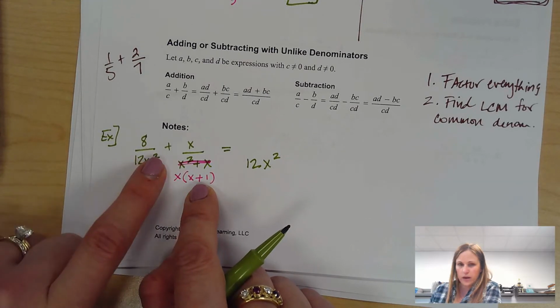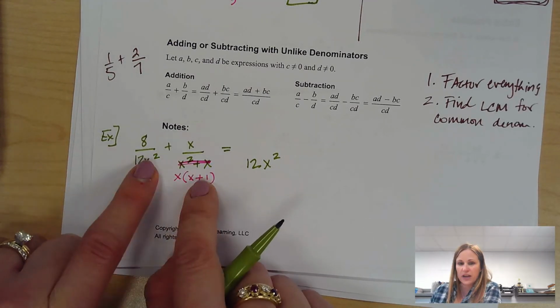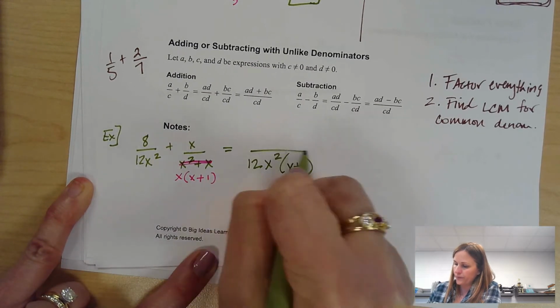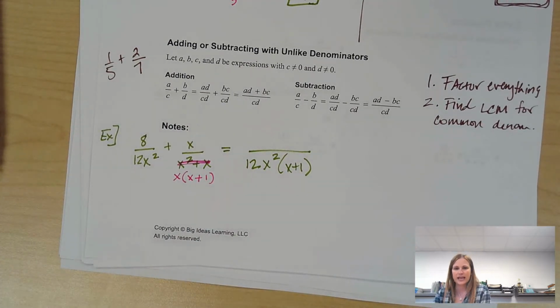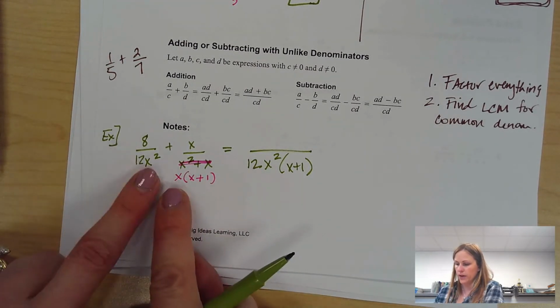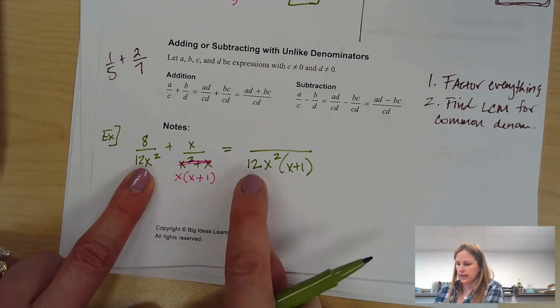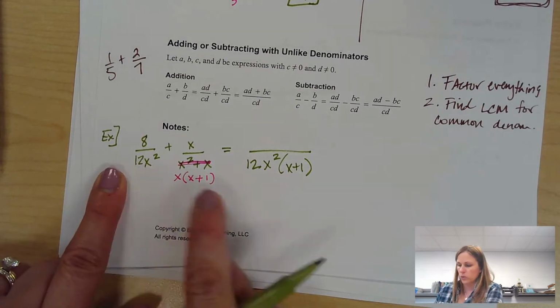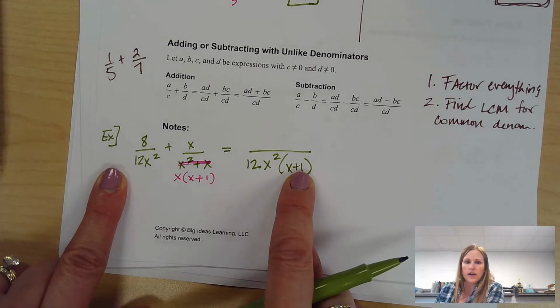Well, I have an x plus 1 here, but I don't have an x plus 1 there. You have to have at least one of every factor in your common denominator. So that is your lowest common multiple. Notice I looked at my numbers separately, so that was 12. I looked at my x squared and my x, and got x squared, the highest power. And then I looked at x plus 1, and there was no x plus 1 on the other side, but I need to have at least one of every kind of factor.